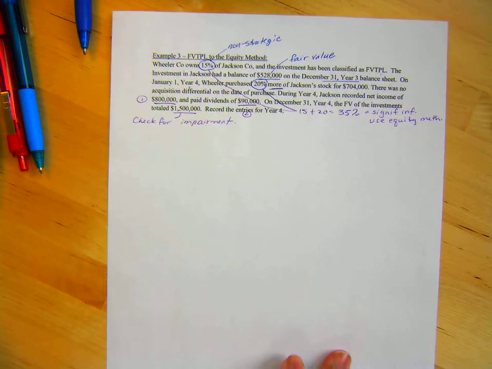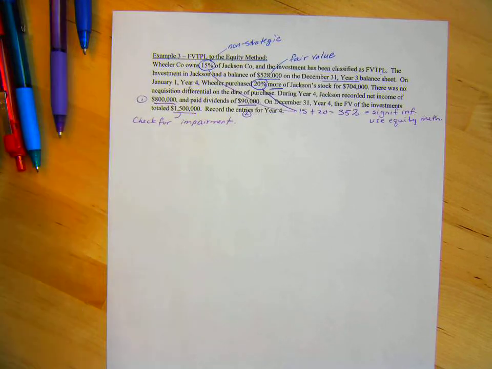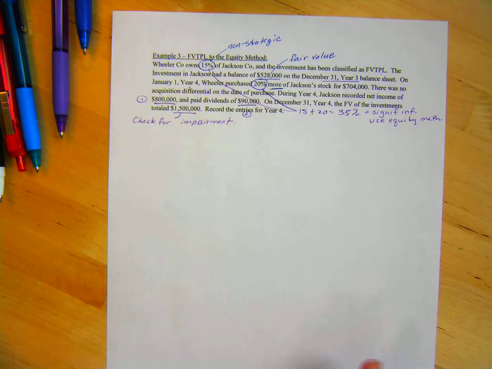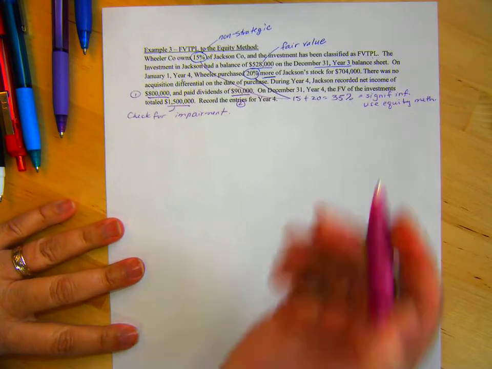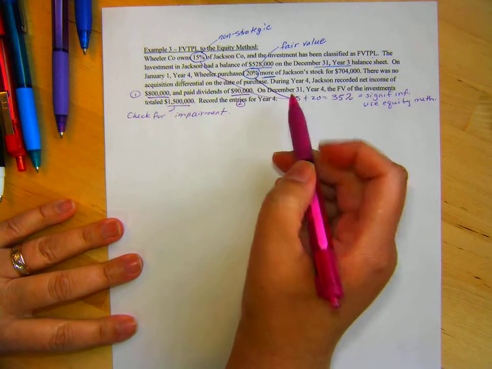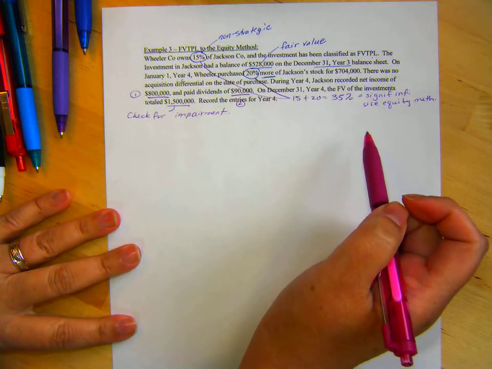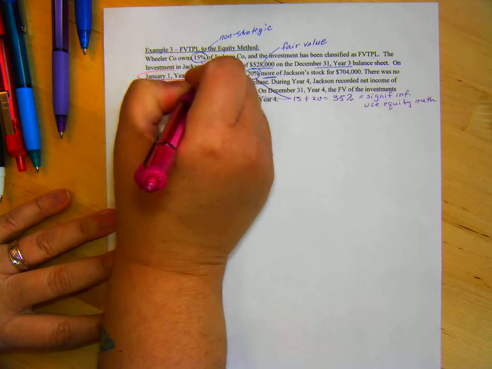So, generally on a question, especially on a test, it will specifically say check for impairment, but in life in general, non-fair value methods have to be checked for impairment. Okay. So, let's do the entries. So, when's the date of the change? This is the date of change.